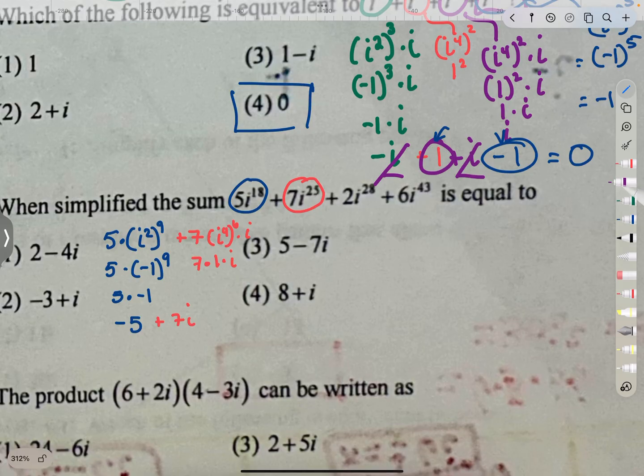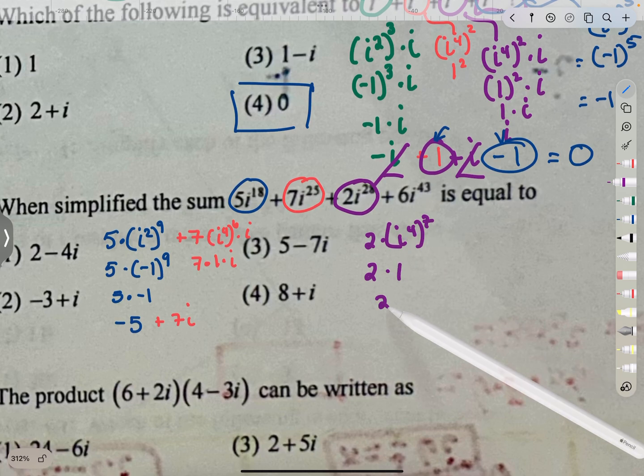Alrighty, next one. 2i to the 28th. So it's 2 times, 4 goes into 28 7 times. So i to the 4th is 1, and 1 raised to the 7th power is just 1. So it's 2 times 1 there, or just 2. So now I got a plus 2 on this.